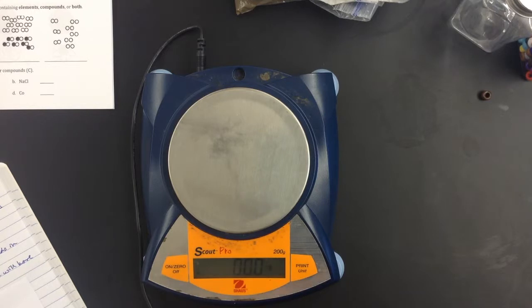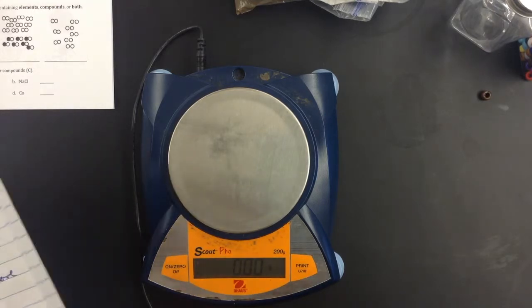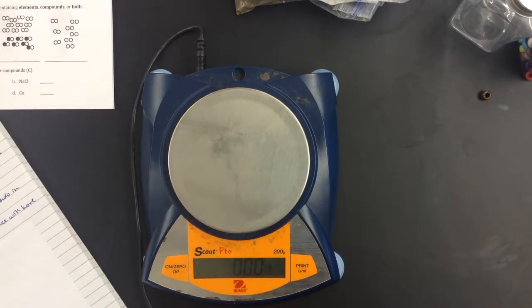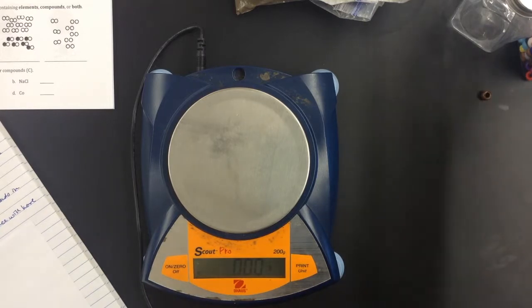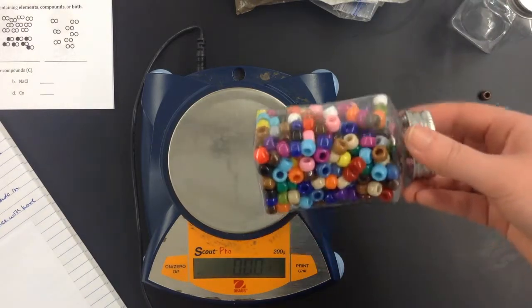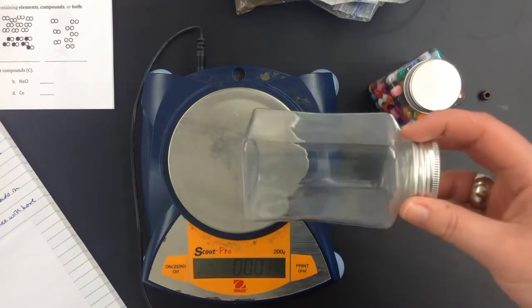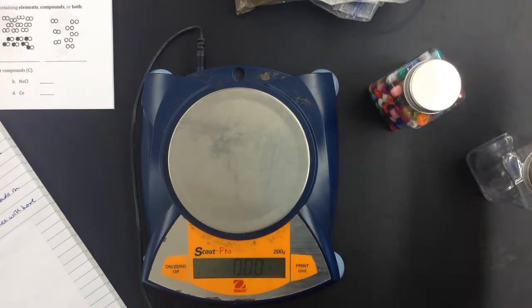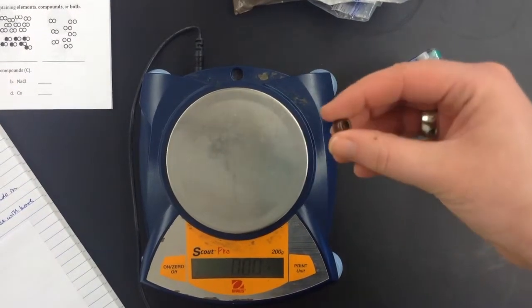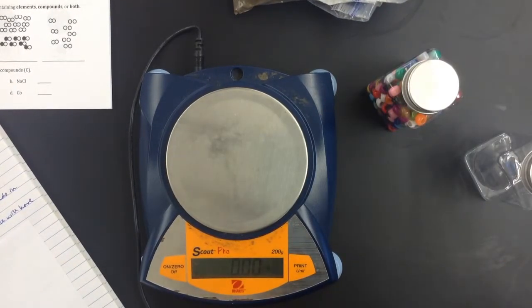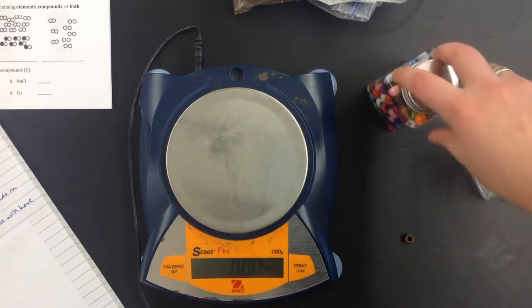Okay, so let's jump in and do the procedure. We're going to do part one first. Part one, step one, says using the bead, the empty container, and a mass balance, determine how many beads are in the container. Record your number in the data table. I have my whole container of beads, an empty container, and a single bead. I'm going to start by massing my whole container with my beads.